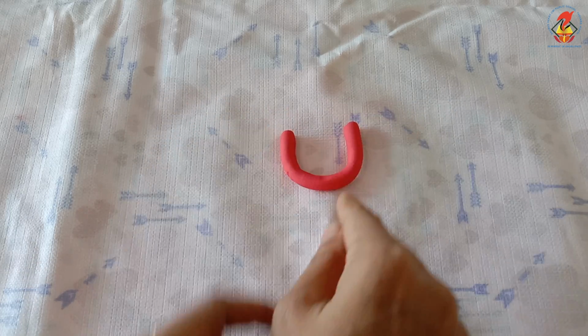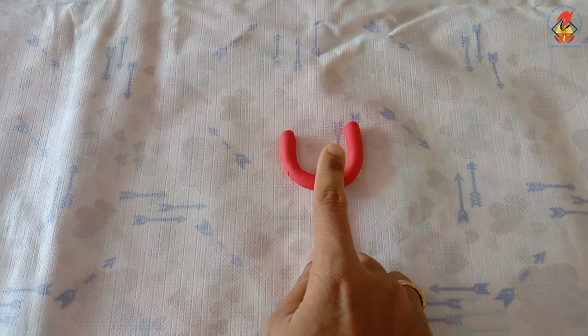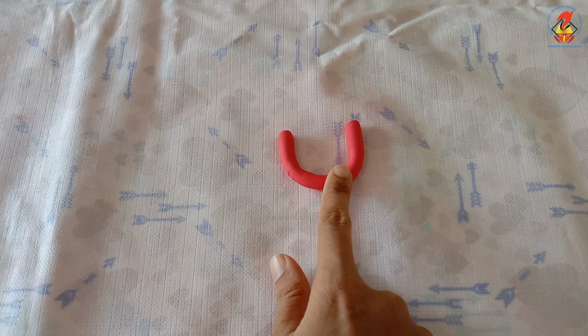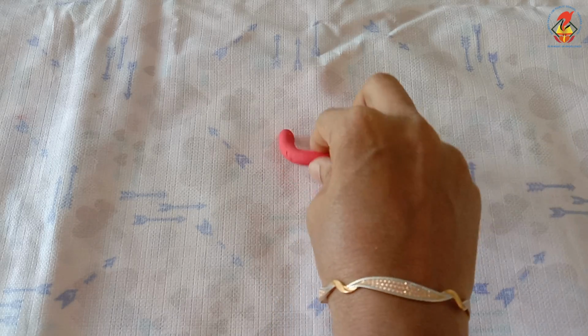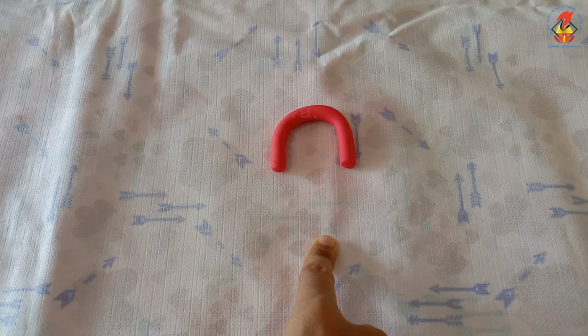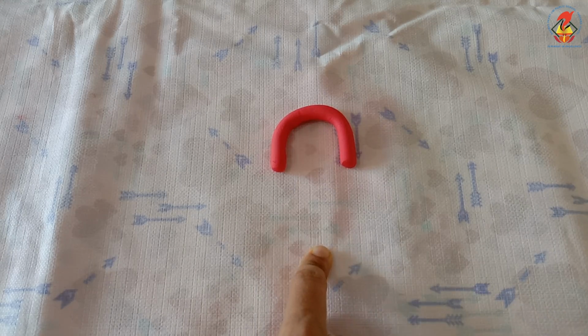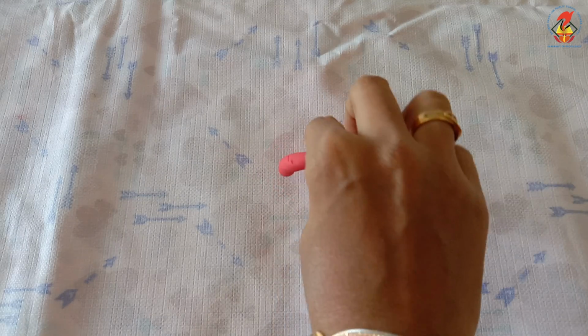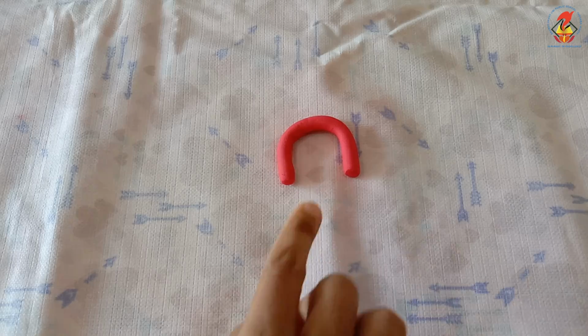See, the curve is facing upward. So this is upward curve and this is, now the curve is facing downward. So this is downward curve. So upward curve and downward curve.